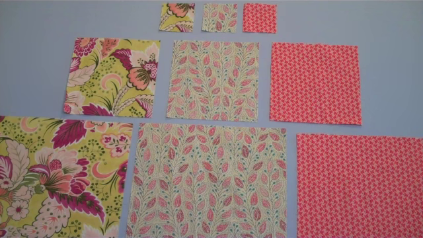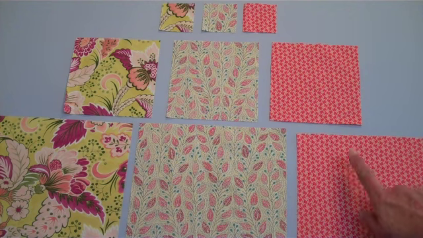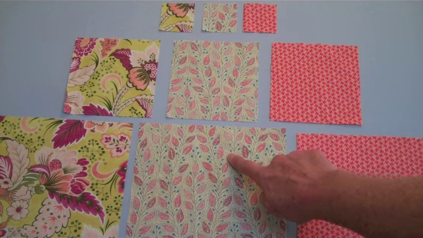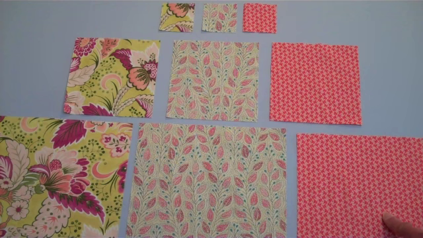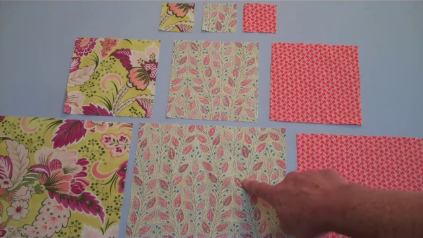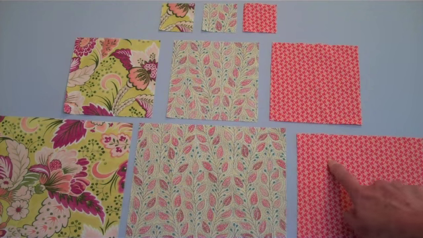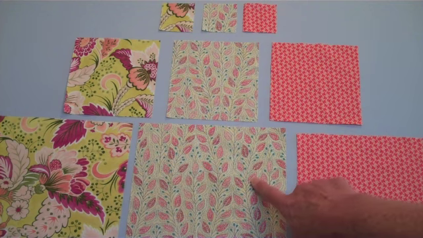Scale refers to the size of the print on the fabric. I have 3 examples here. This is a small scale, medium scale, and a large scale. Of course, scale is all relative to what fabric patterns you have in your quilt. So you might have this medium scale print in your quilt with a number of these small scale prints. Well, in that quilt, then this one would be the large scale print.